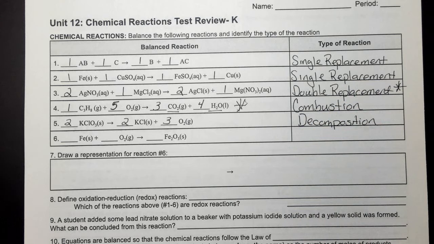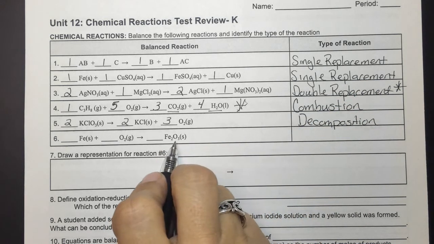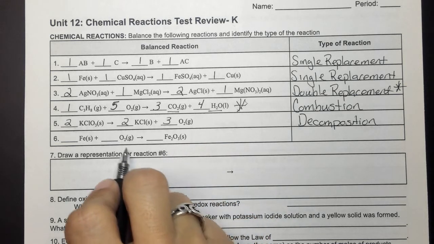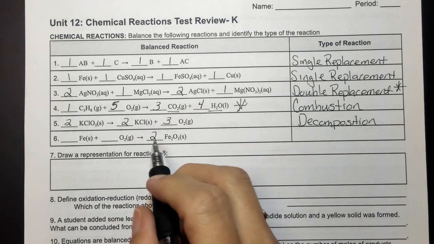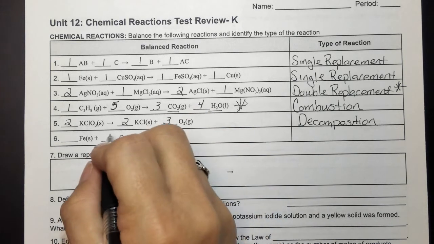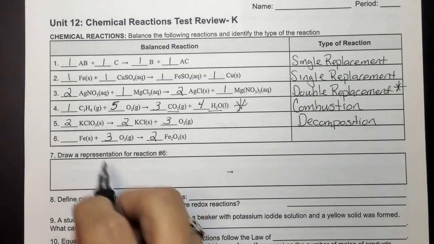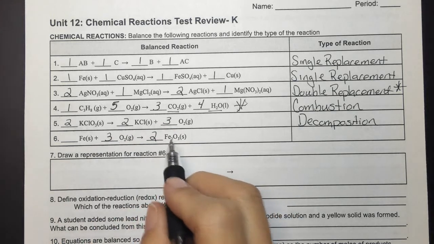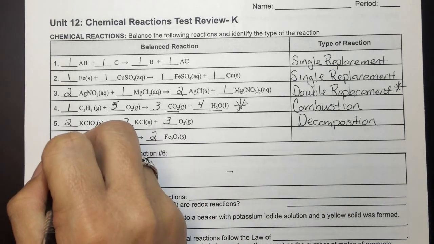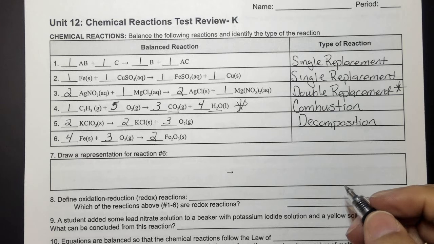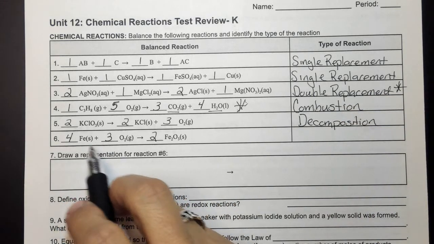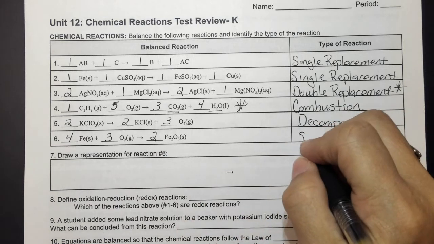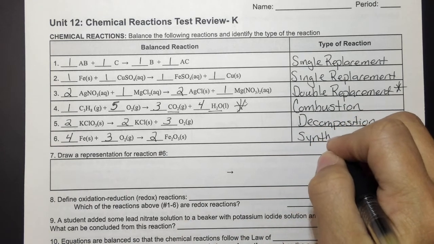All right, and then my next one, we have, again, that uneven number. I've got 3 oxygens here and 2 there. So we're going to put a coefficient of 2 to make that 2 times 3 is 6. This gets a coefficient of 3. 3 times 2 is 6 oxygens. 2 times 2 is 4. So I get a coefficient of 4 irons. And then when I have 2 things coming together to make one thing, that is synthesis.